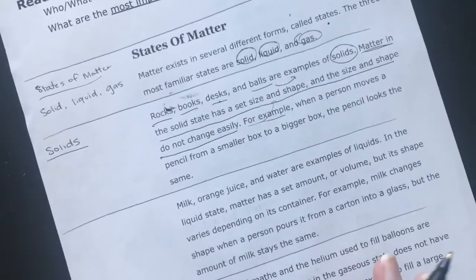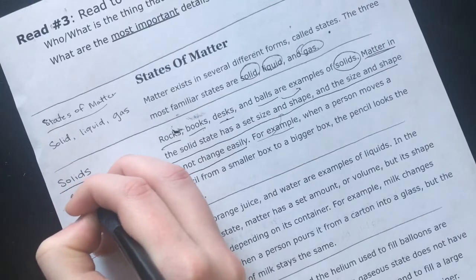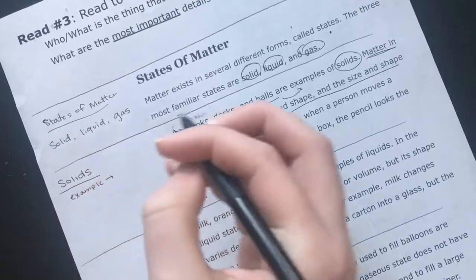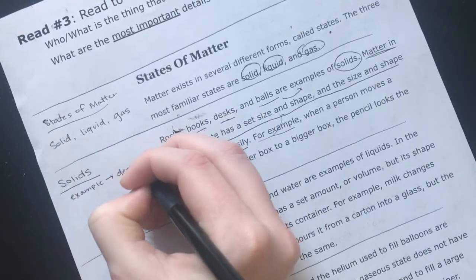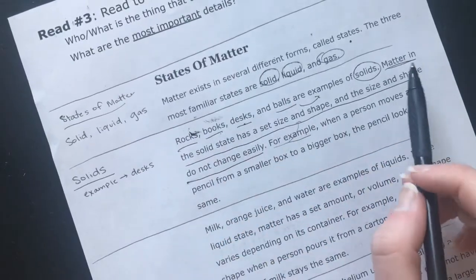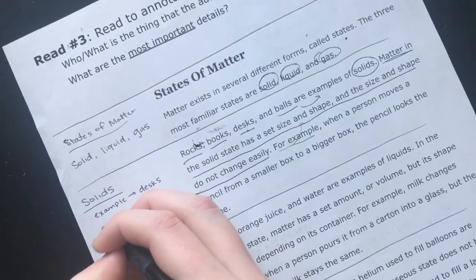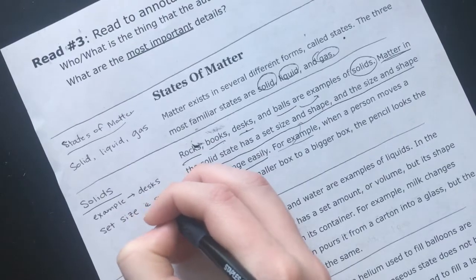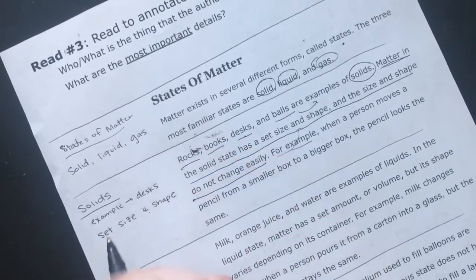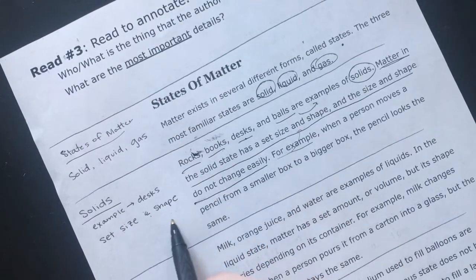Okay, and then I'm going to make some notes. So solids, we have some examples. I'm just going to give one. I like desks the best, but you can pick whatever one you want. They give 4. And then matter in the solid state has a set size and shape. So I'm going to write that down. Set size and shape. Now, if you're confused about that, you know what section to go to when it gives an example for set size and shape. Okay, next paragraph.